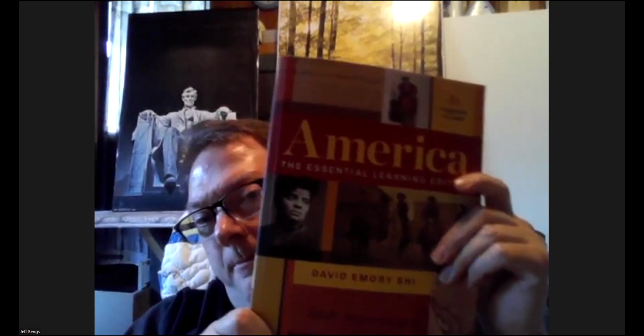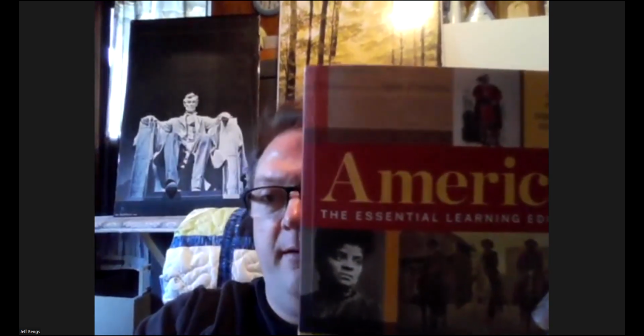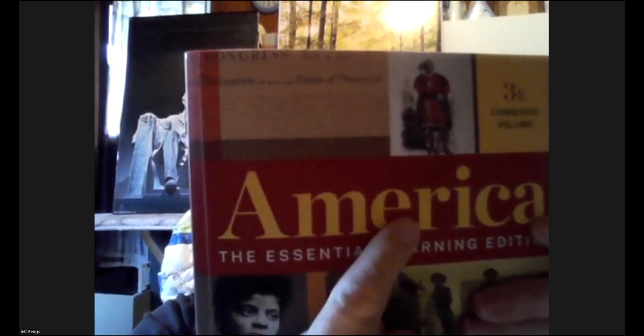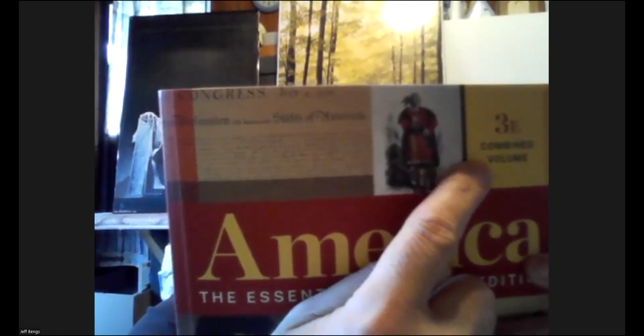One last thing. You can get this edition. This is the combined volume. Trying to get my directions right. And so if you have to eventually take American History 2, you would just use this book too. This is American History 1 and 2 in the thick volume that is red.